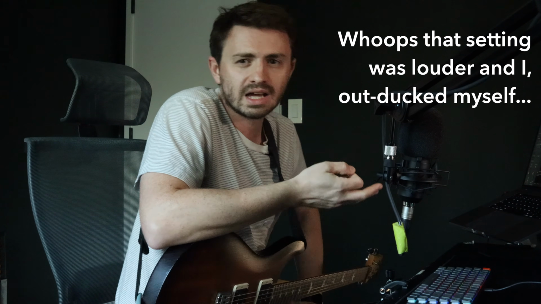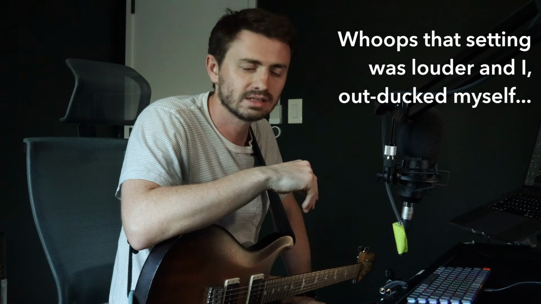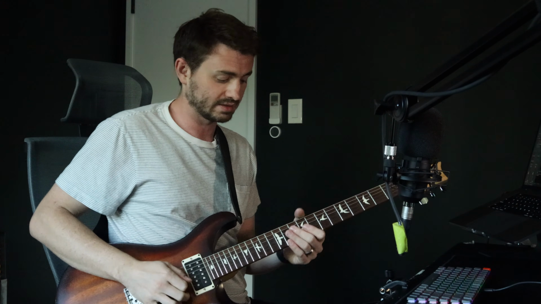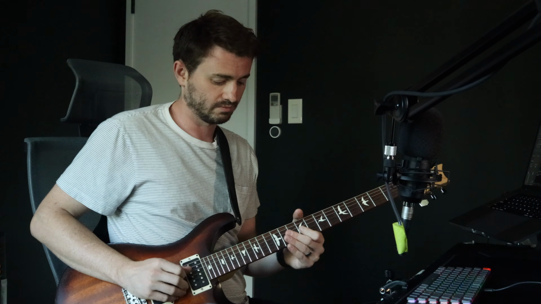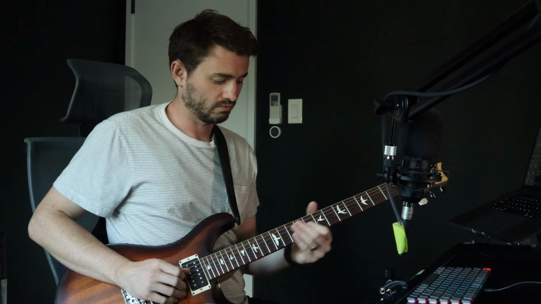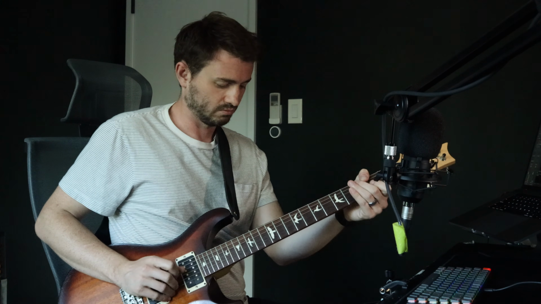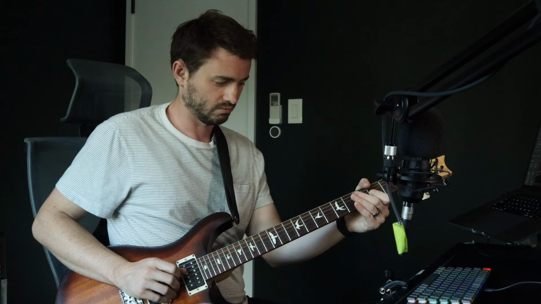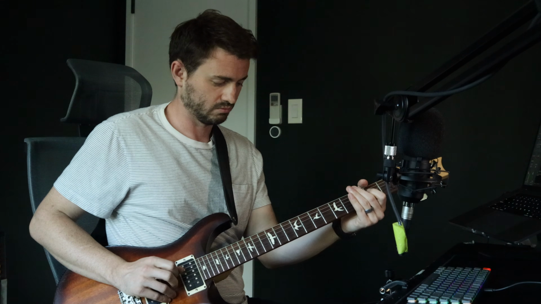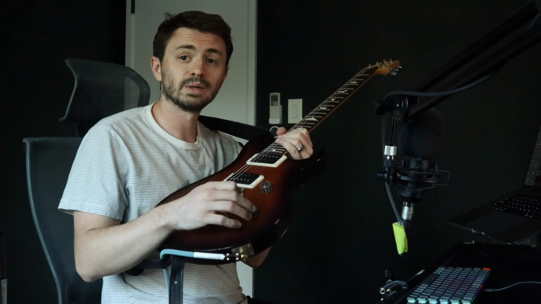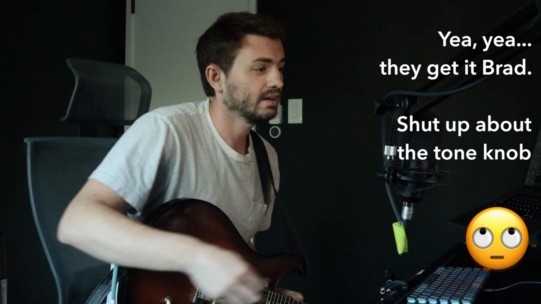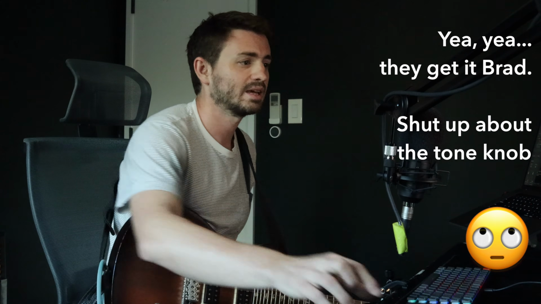Little too dirty, you know, dial it in to taste, depends on the context, right? But another way that you could do this is instead of playing chords, you can do single note line type of things like this. That was with the tone knob rolled down. Don't forget it's there. You can use it a lot in this type of context.